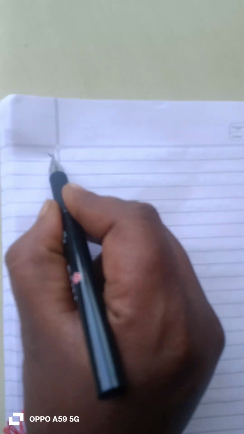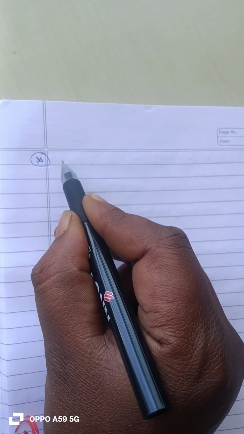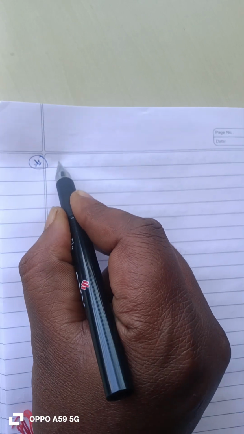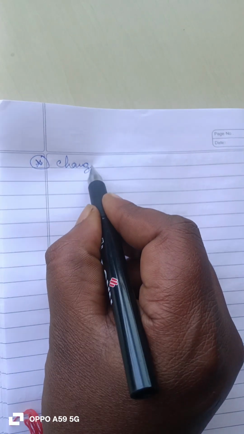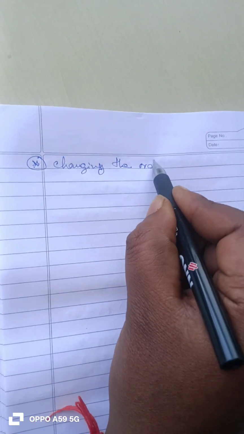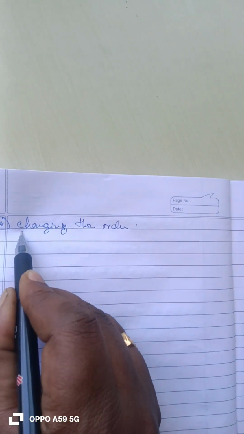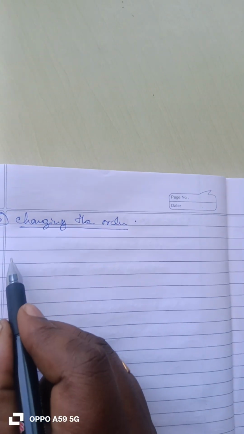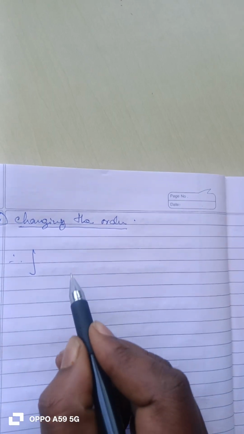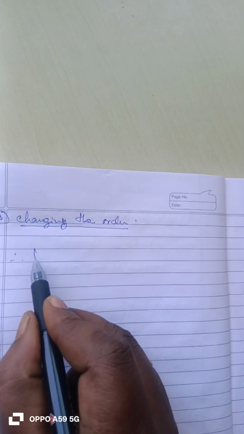After finding the point of intersection, we are going to change the order now. For this, we have to observe the graph. Before observing the graph, let me write it down.